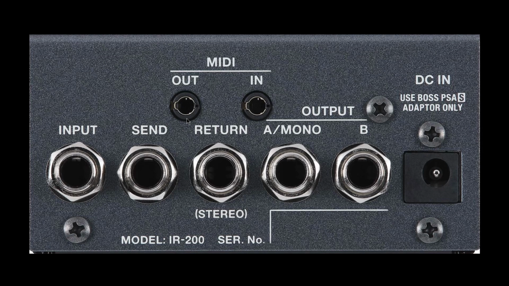Now, you want to be careful not to connect an audio device here. Doing that could cause the system to malfunction. Next, we have the input jack. You would connect your guitar, bass, or effect unit here.